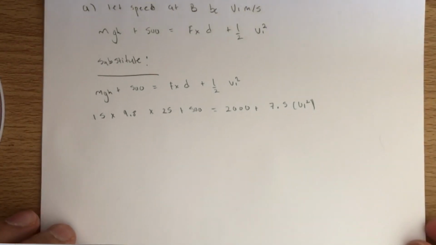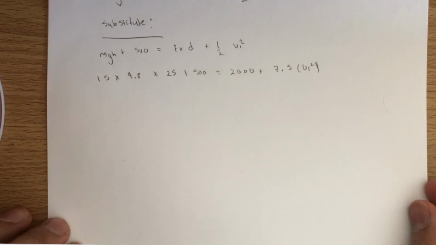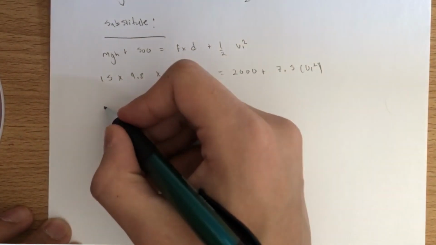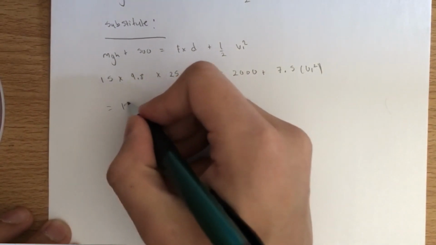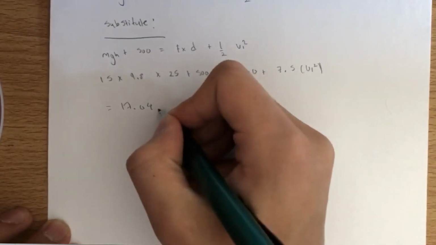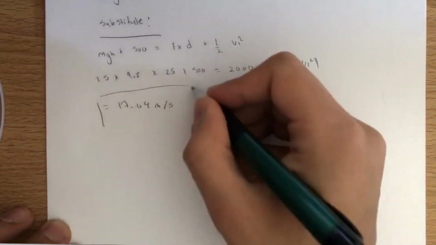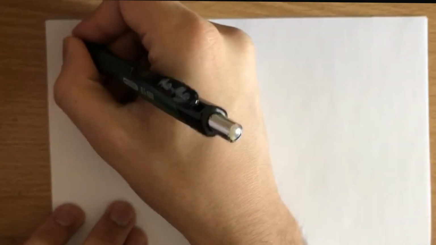Now, after we have calculated this will give us the result of 17.04 meters per second, or to significant digits, 17.0 meters per second. That is the speed at point B. Now, we want to find the speed at point C. We will also put this as v2 meters per second.